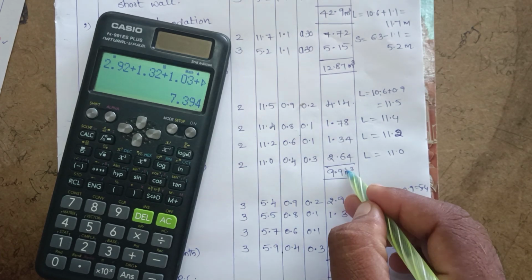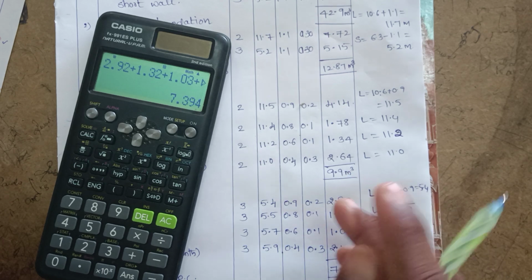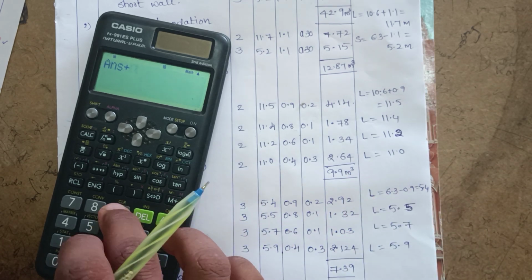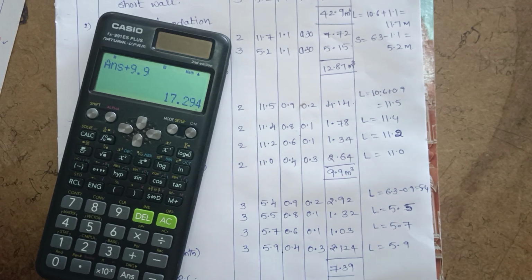Adding these two elements will give the quantities of earthwork in the foundation. 9.9 plus 7.39: the total earthwork is equal to 17.29 meter cubes in the foundation.